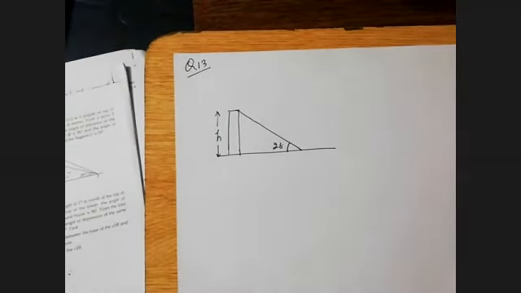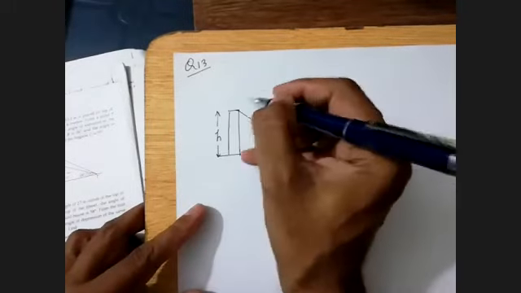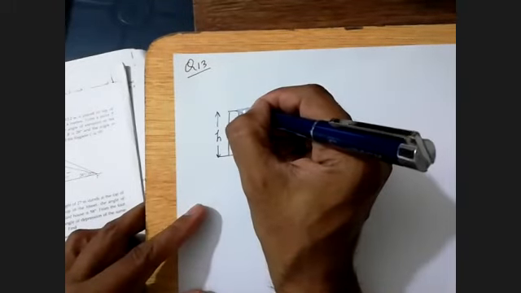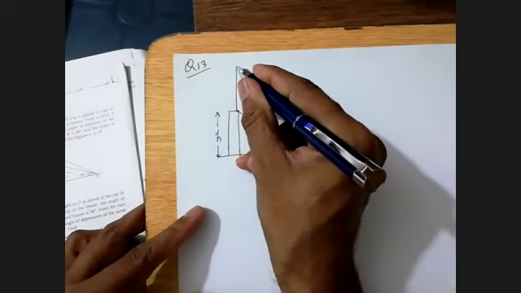Now you can see that there is a flag on the top of the building. Say this is the flag.